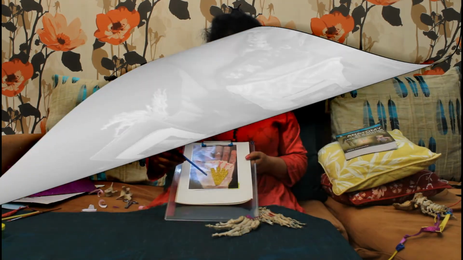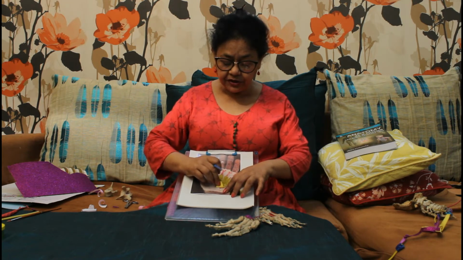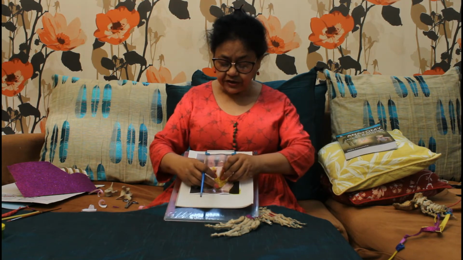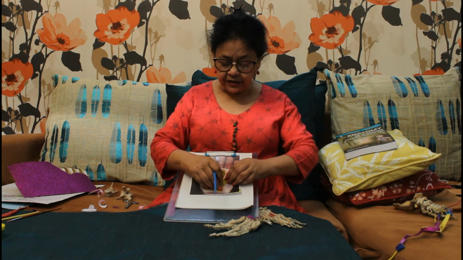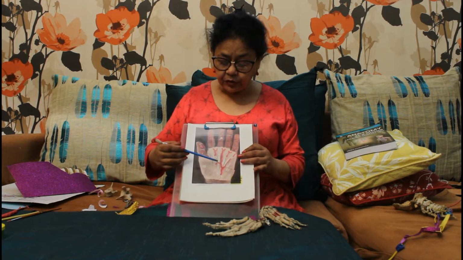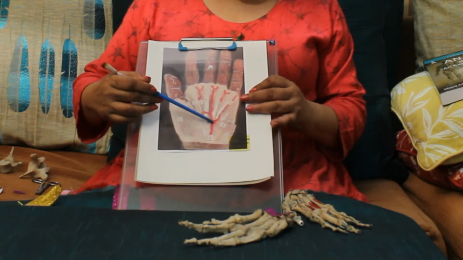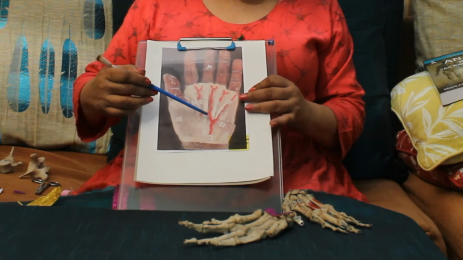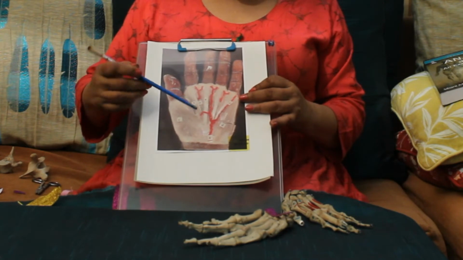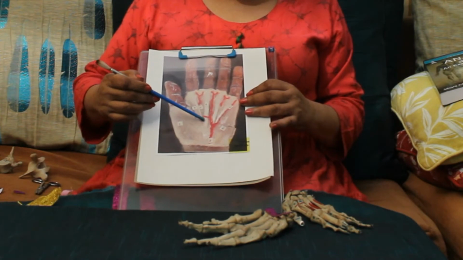If I remove this flexor retinaculum, then below it you will get a structure that is more deeply situated than this palmar aponeurosis. This is the superficial palmar arch. Due to the superficial palmar arch and deep palmar arch, the palm is warmer than the dorsum of the hand. So you will see here, below, there is the space.